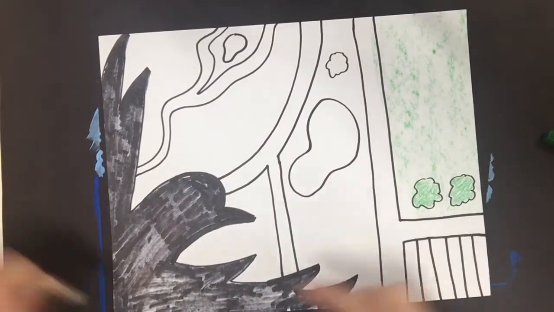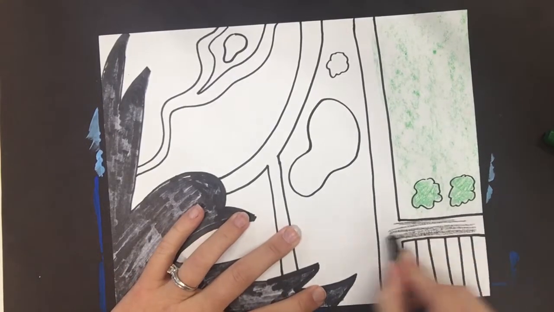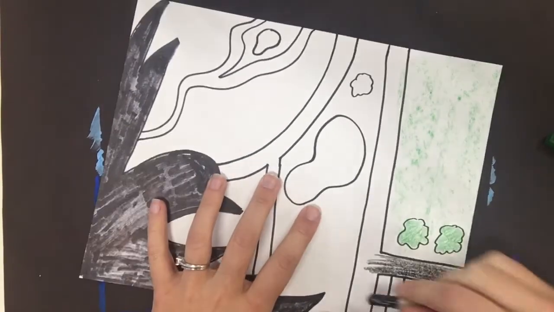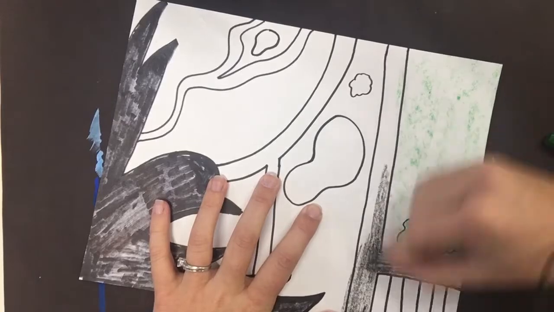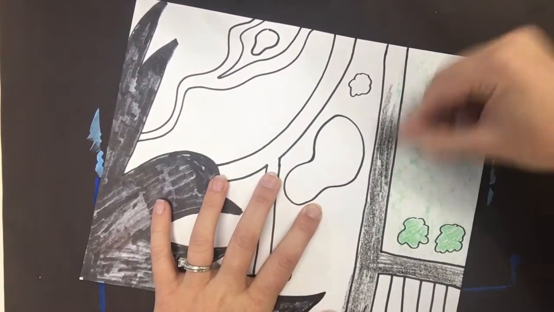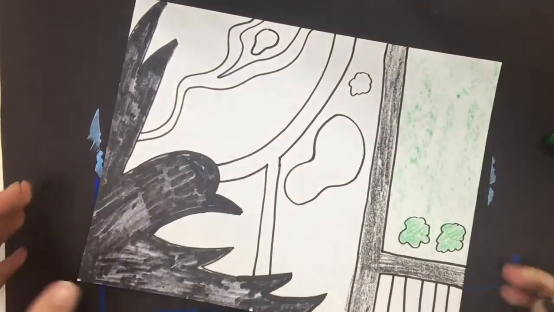If I lay this on the side, now I can do kind of a texture in the background. If this is a road, it's probably going to look pretty dark from the sky. If it's a dirt road, I could do brown, but I'm going to have a paved road. So I'm going to use crayon on it, get that texture. This is another great way if you're not very much of a perfectionist. If you get on the lines a little bit, that's going to be okay.